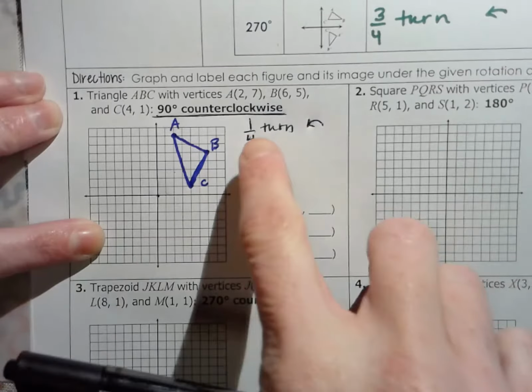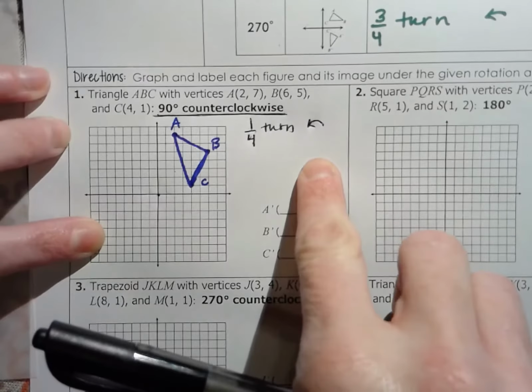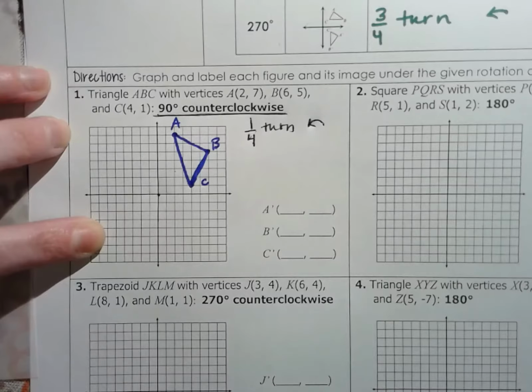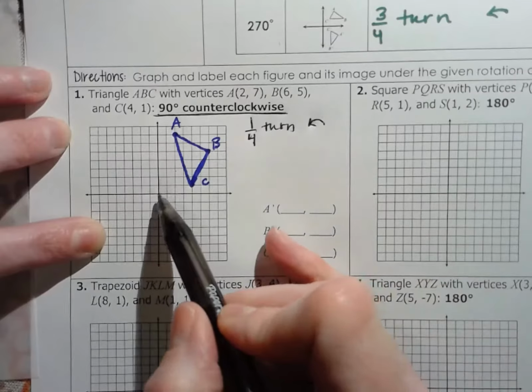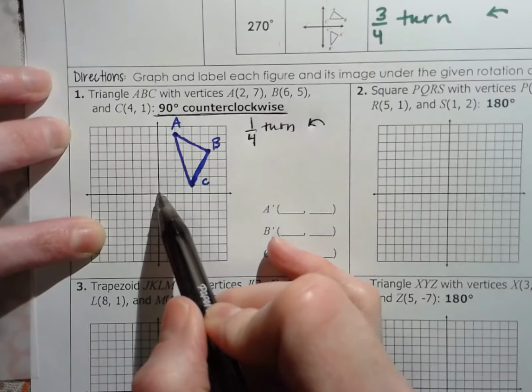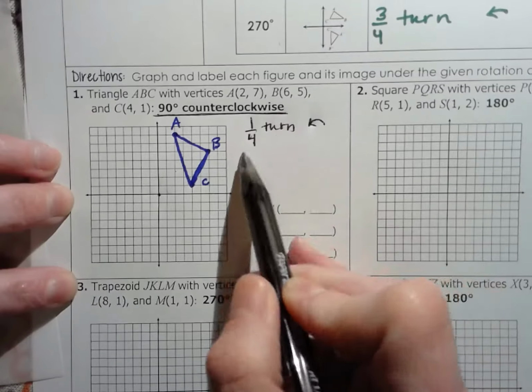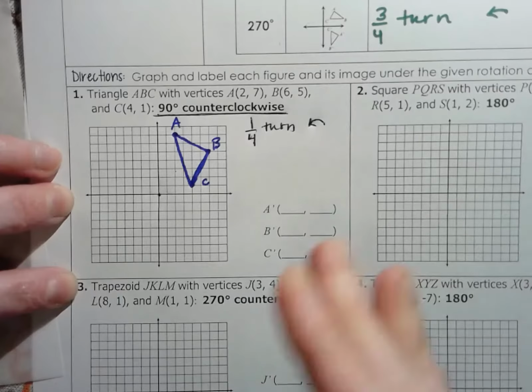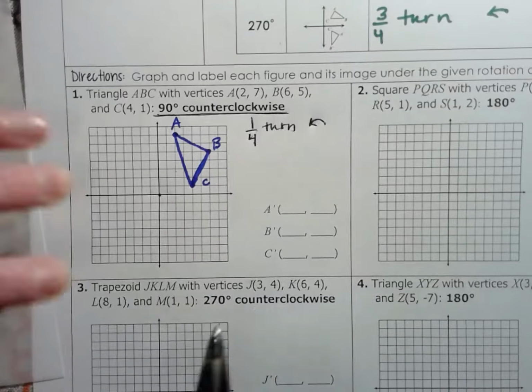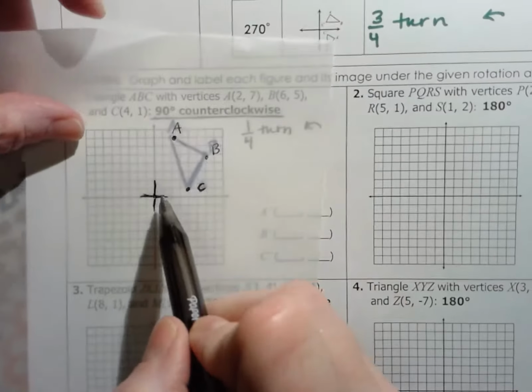Definitely want to write these notes down just for yourself, because sometimes if you don't, you come back over here and you're plotting your points and then you're forgetting where you're supposed to go. This is a really good way of putting out on paper what you're going to do, get your plan. So we're going to do a quarter turn to the left.